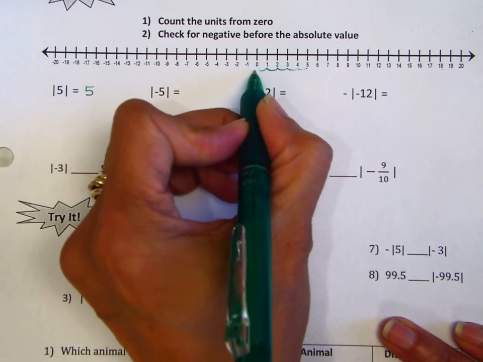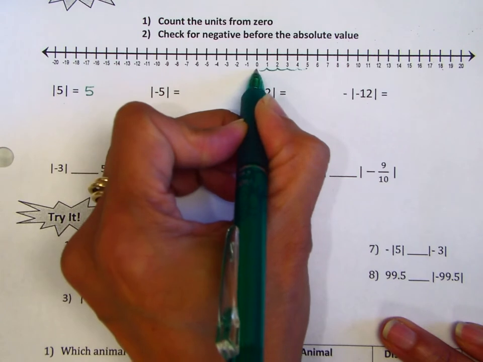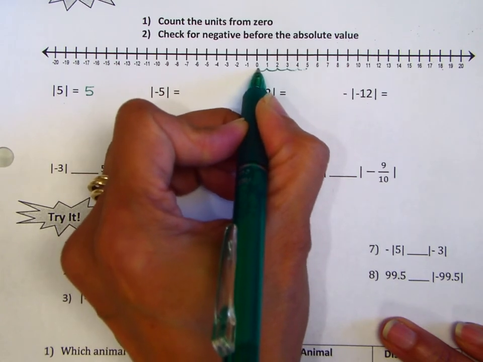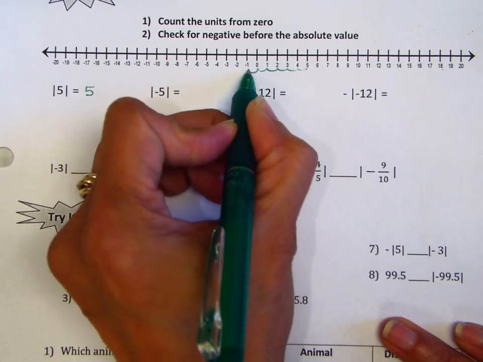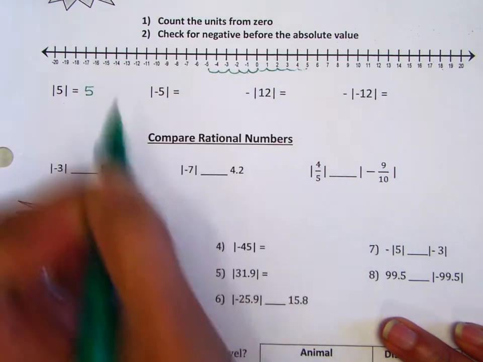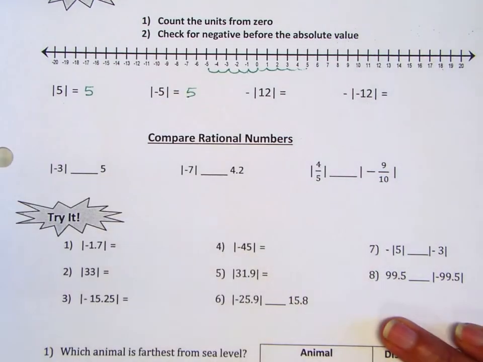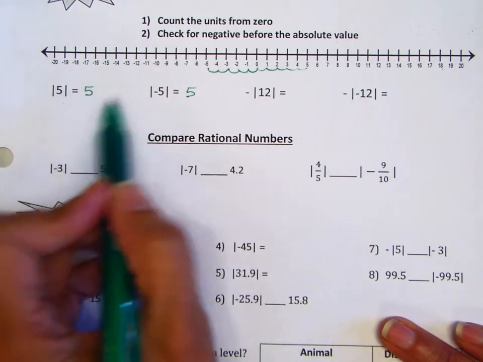Again, the distance from 0. Here's -5, and we want to know how far away -5 is. 1, 2, 3, 4, 5. -5 is also 5 units away. So the absolute value of -5 is also 5. Absolute values will always be positive.